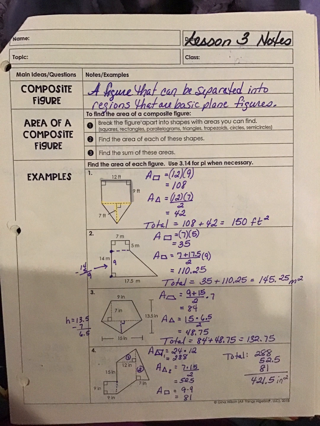I'm multiplying 12 times 7 and I am dividing by 2. Again, don't forget the formulas. Use your formulas that we know. 12 times 7 divided by 2 is 42. Now I'm going to take the 108 and the 42, add them together to get 150 feet squared. That's it.